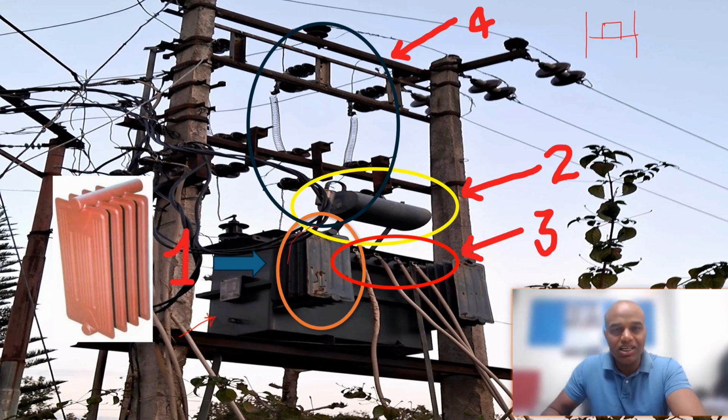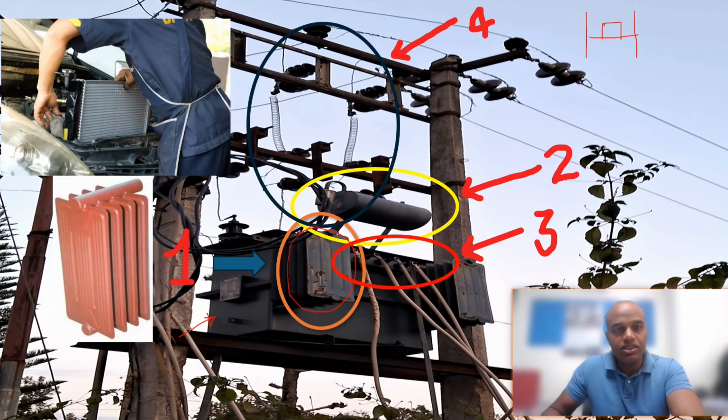A similar methodology is used inside our vehicles. The same kind of radiator is placed there, and its purpose is also the same, just to dissipate the heat.